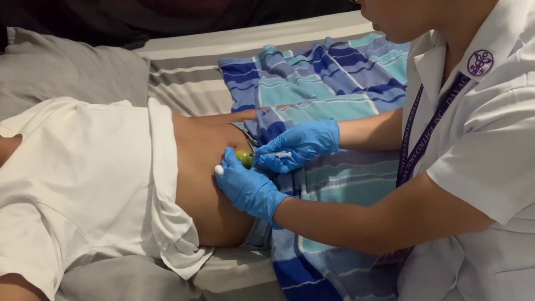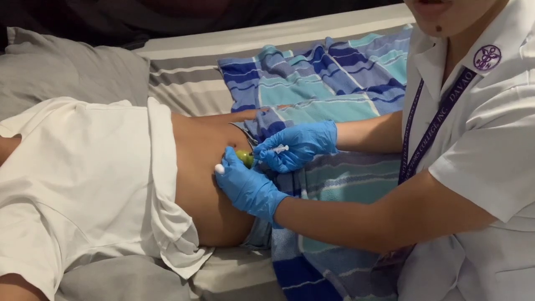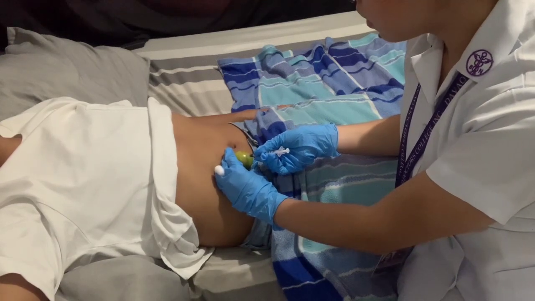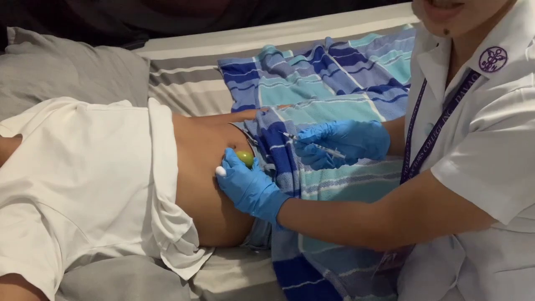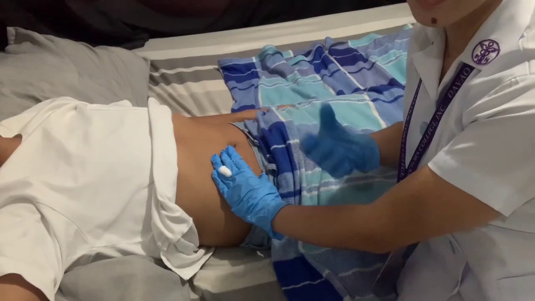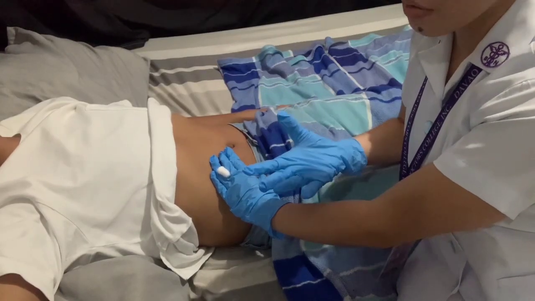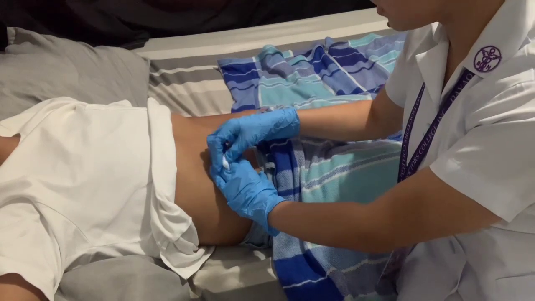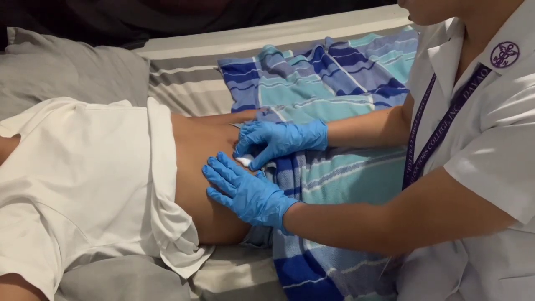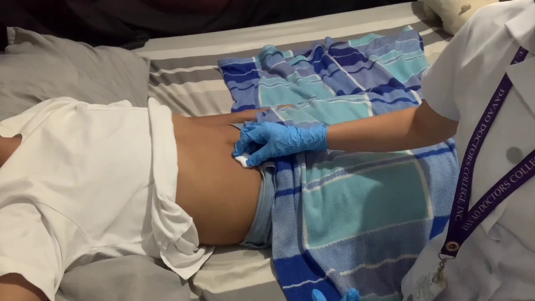Okay, so after that, we are going to withdraw the needle just like how we inserted it. Discard and place the syringe into the right receptacle, and then we are going to place the dry cotton ball into the site.